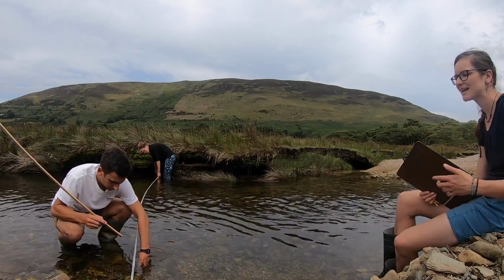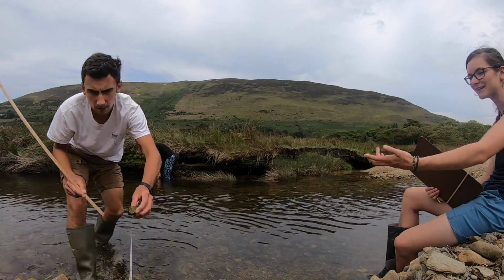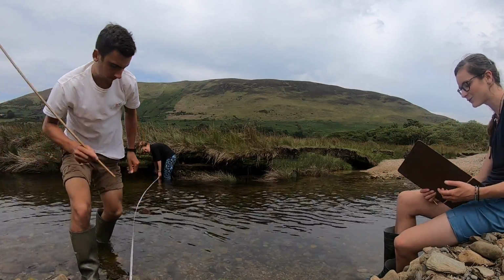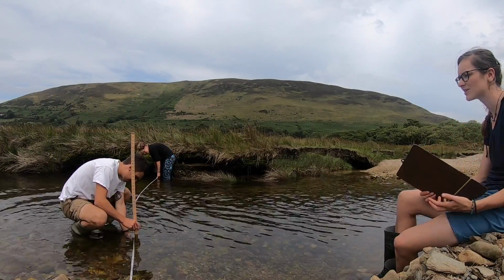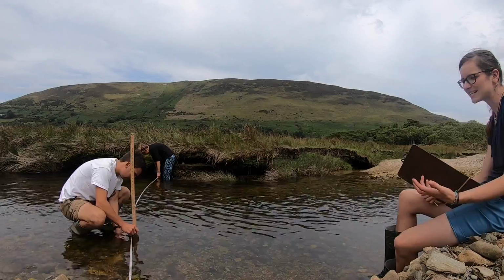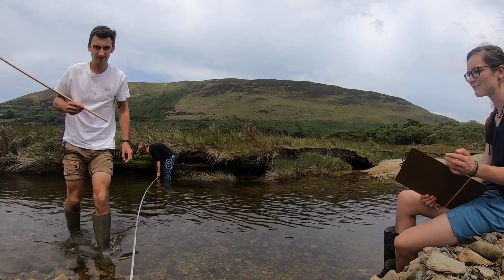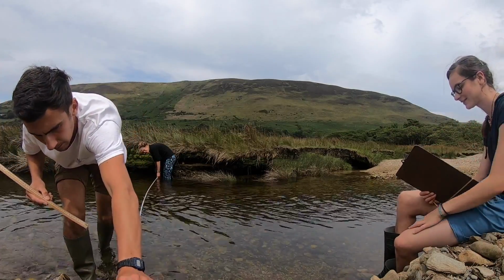At the same time as taking our measurements, we're also going to be picking up a stone. With this stone, we're going to be looking at the b-axis and also the roundness. This is going to tell us how it's changed in shape and how erosion has happened as we've moved downstream.